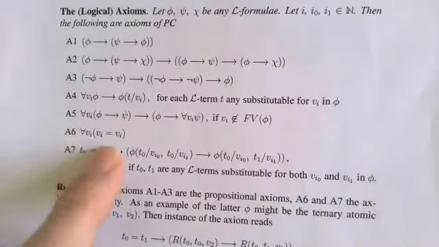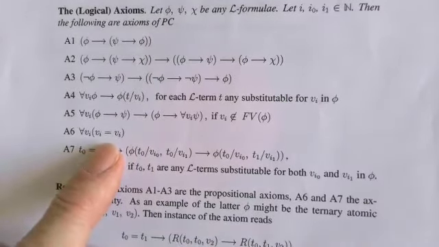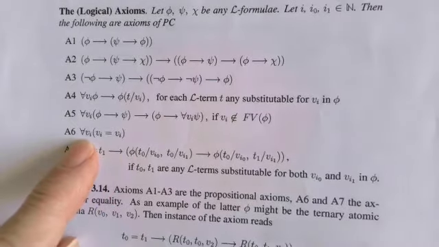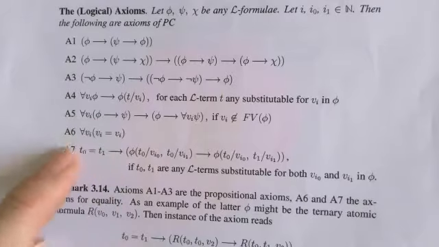Skipping ahead to A6, this is an equation. It just says V1 equals V1. And whatever structure we pick, this will always be true in that structure. So this is a universally valid formula here.